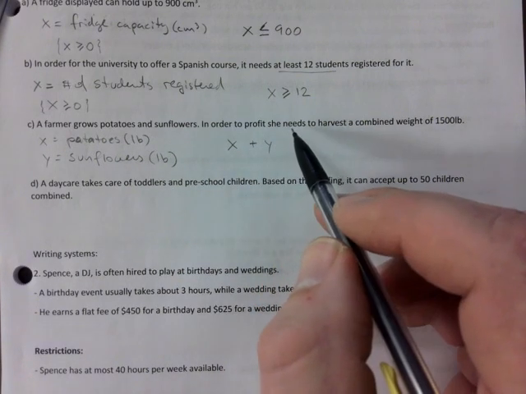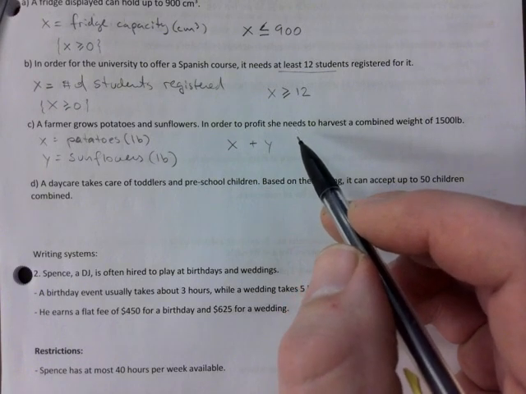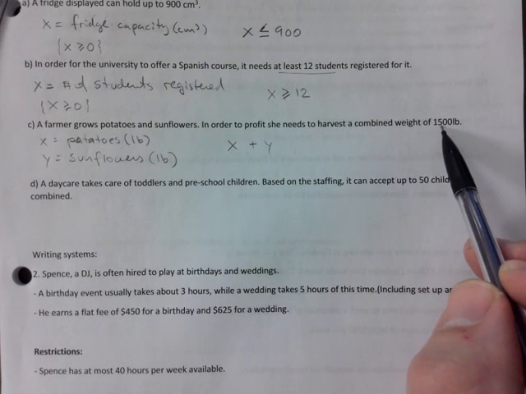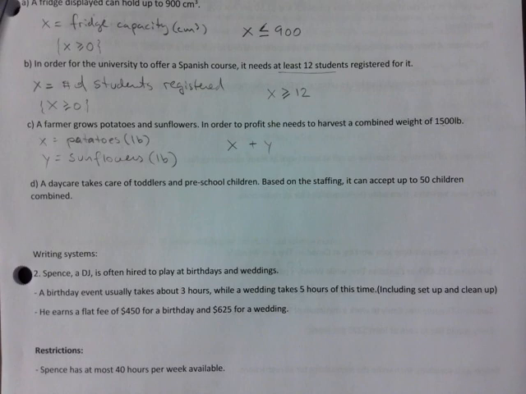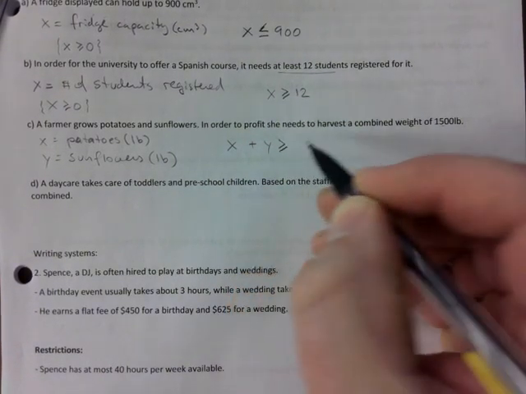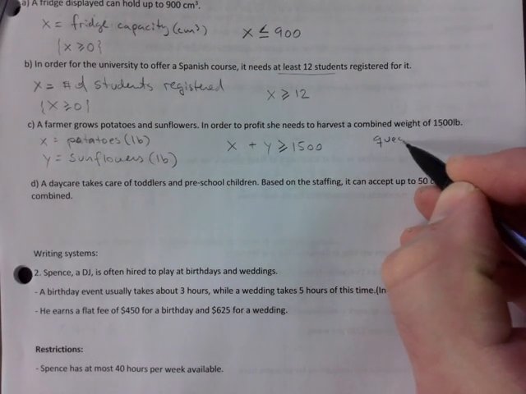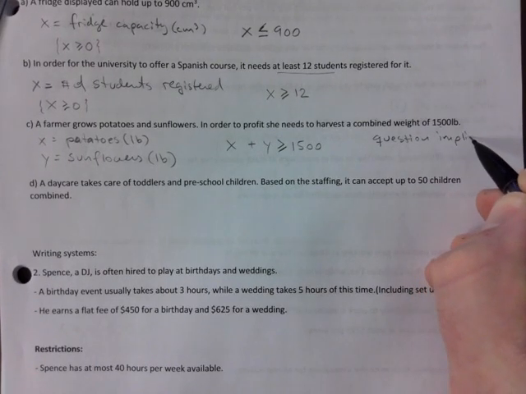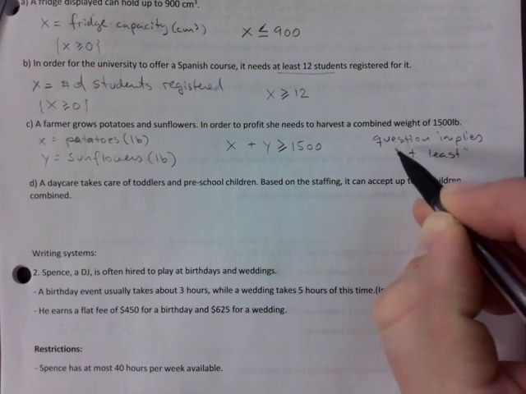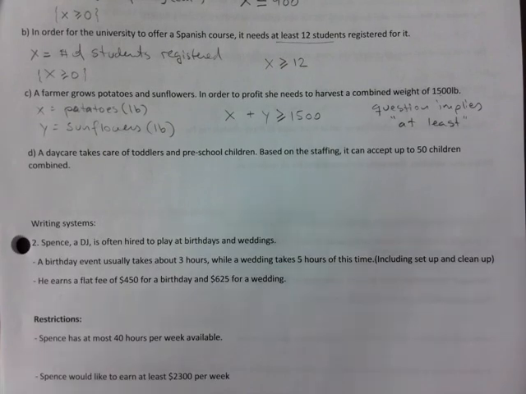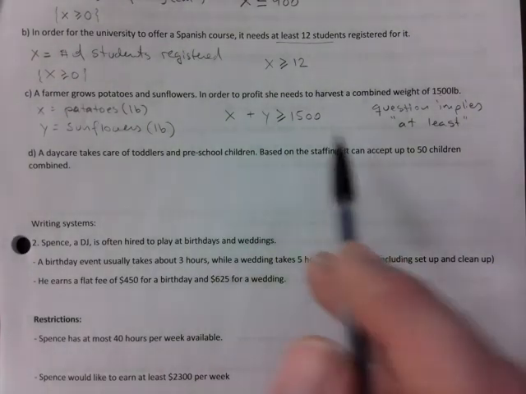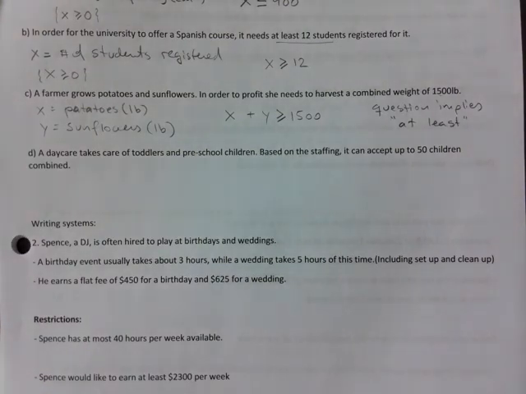Did you read that within the context it has to be at least? It didn't say it, but in order to profit, she has to have this or more, right? You would still profit if you harvested more. So in that case, you would want the combined weight to be 1,500 or more. Okay. Question implies at least. And you know, sometimes you just write your inequality, okay? Write it and then go backwards and ask yourself, what should X and Y be for it to make sense? That's fine for you to do.